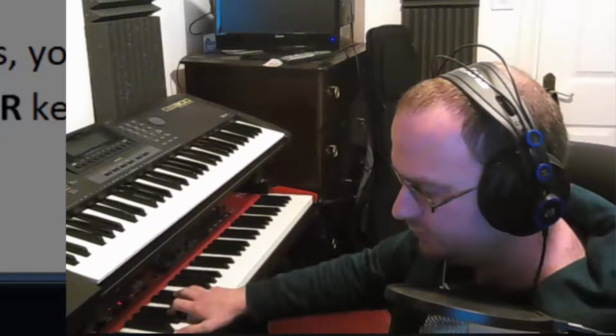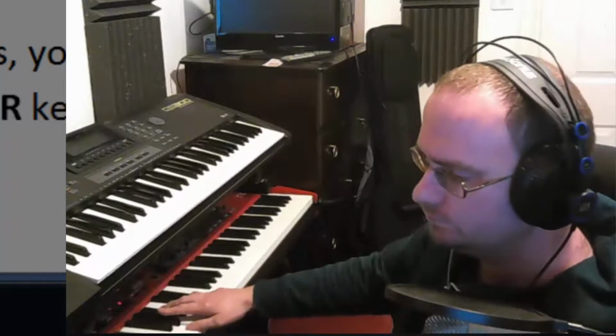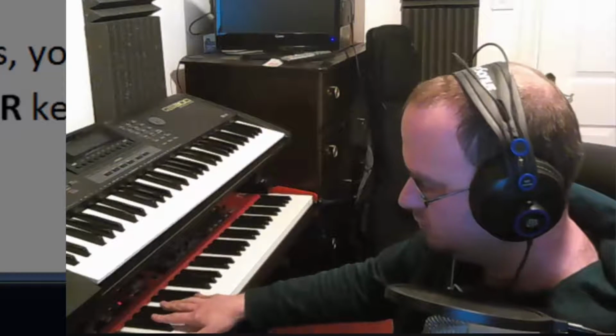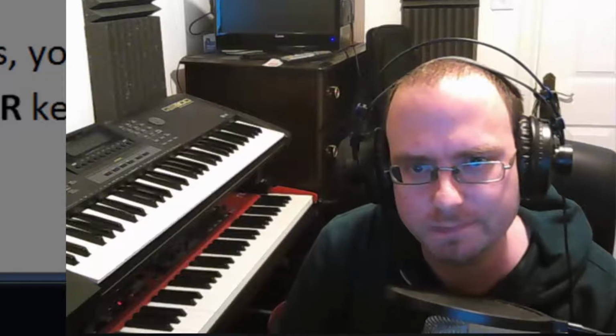Do 2-5-1 in B flat, which would be C minor, F7, B flat. Okay, so I've gone from there to... So I've gone to two completely unrelated, very distant chords there.